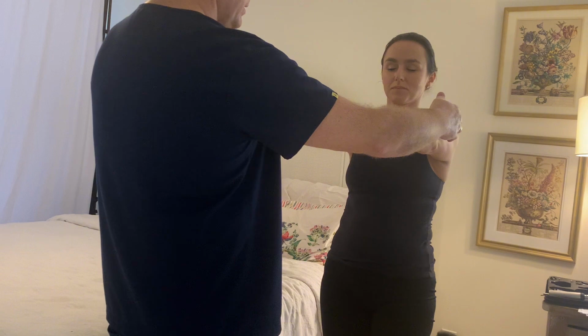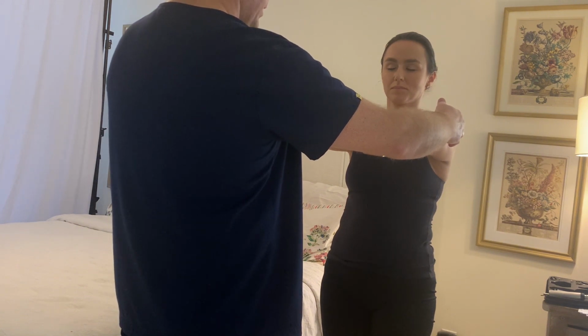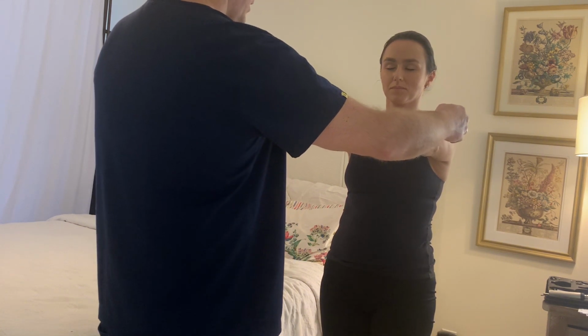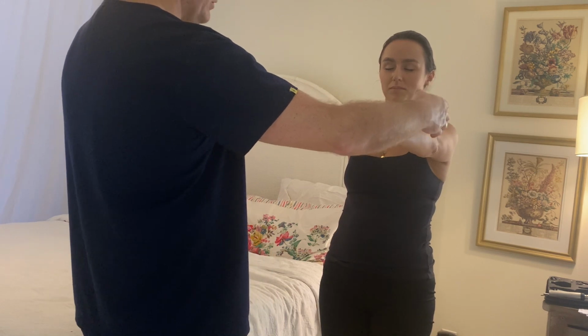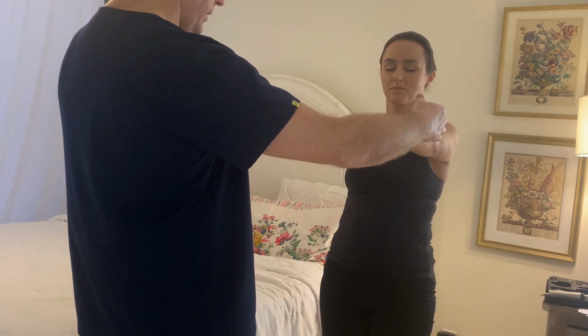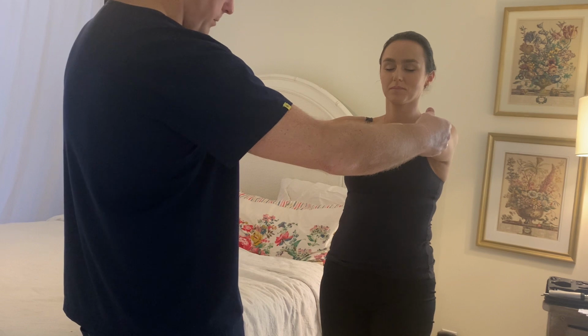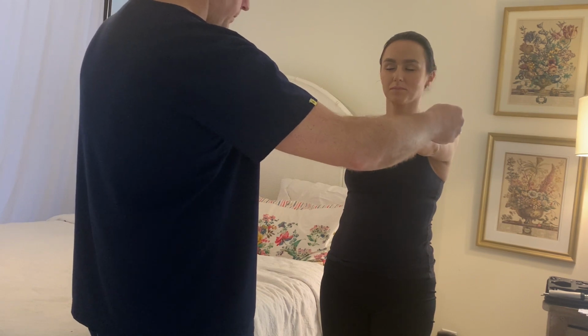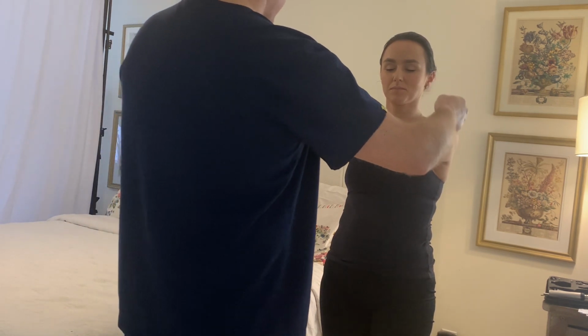Okay, so otherwise this appears to be normal. It's been about 30 seconds with the patient's eyes closed, arms raised. There is no pronate or drift of either arm present with this Romberg test. No loss of balance, indicating that it is a normal Romberg test.